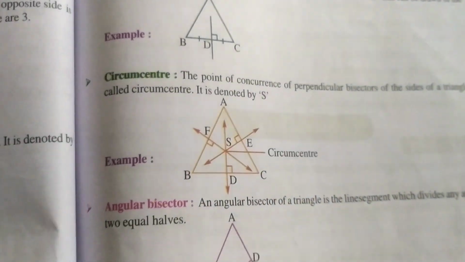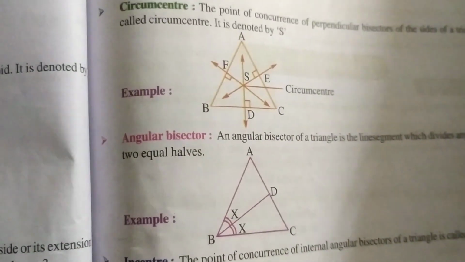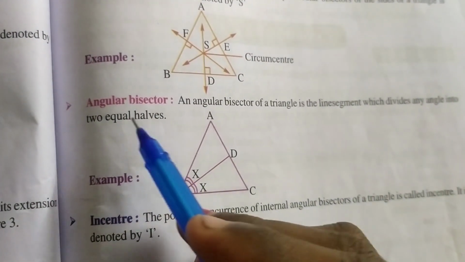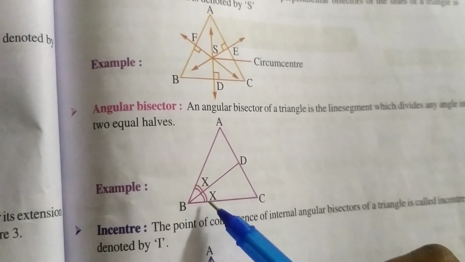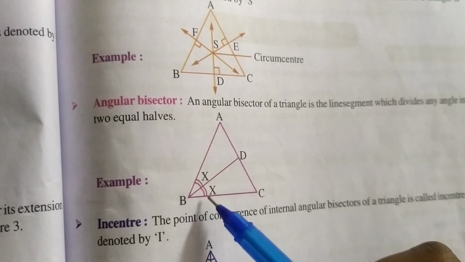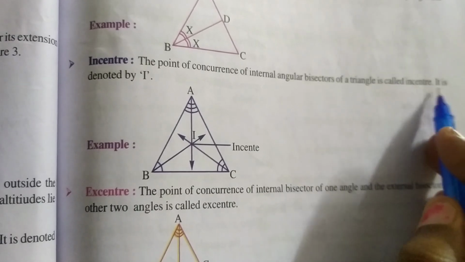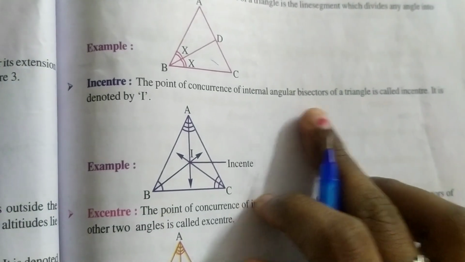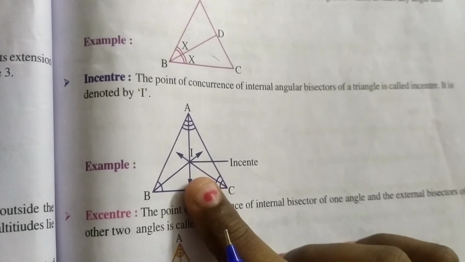Understood? Then we are going to see angular bisector. Angular bisector means bisecting the angle, right? An angular bisector of a triangle is a line segment which divides any angle into two halves. Suppose you consider this triangle, this is one angle and this is the angular bisector. This angular bisector bisects this angle into two. Understood? Then the point of concurrence of the internal angular bisectors of a triangle is called the incentre. So the intersection of all these angular bisectors is called the incentre. It is denoted by the symbol I.